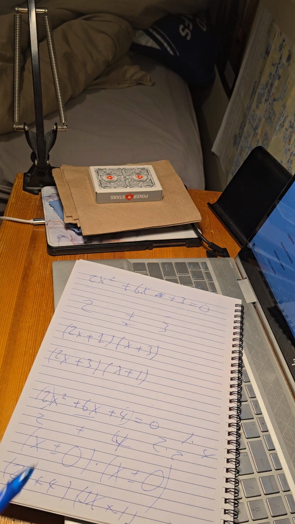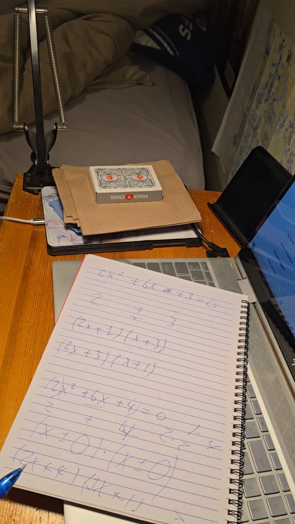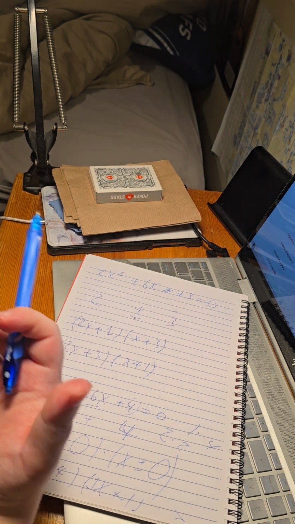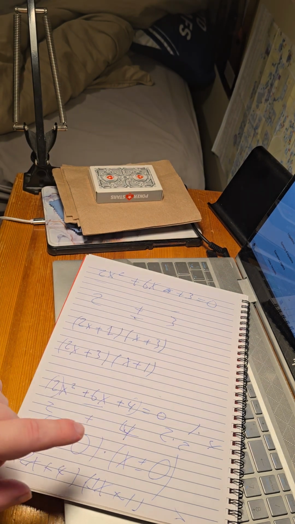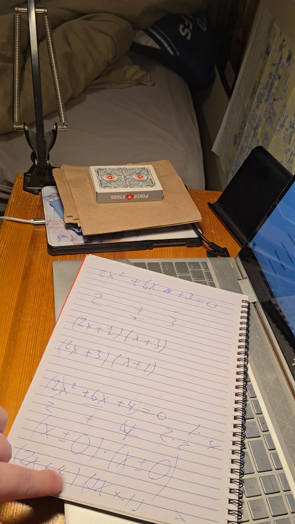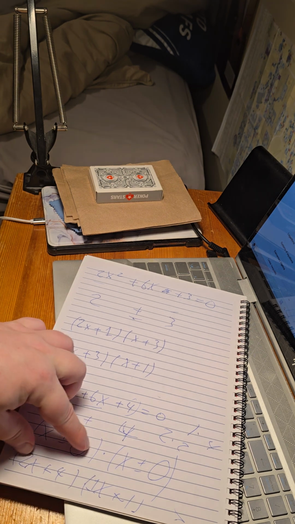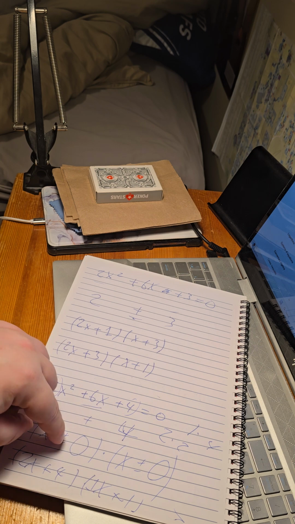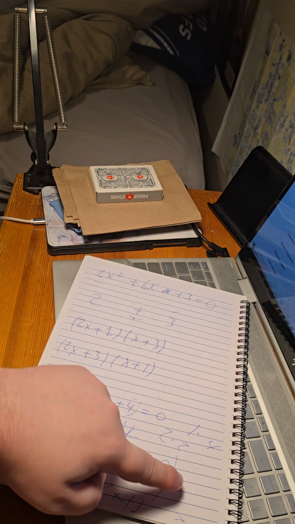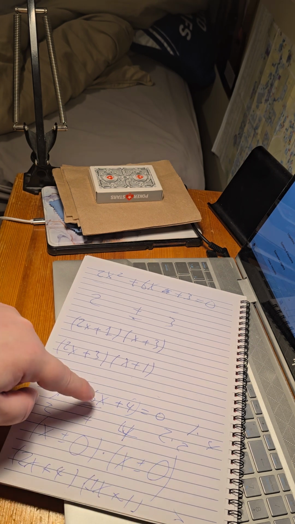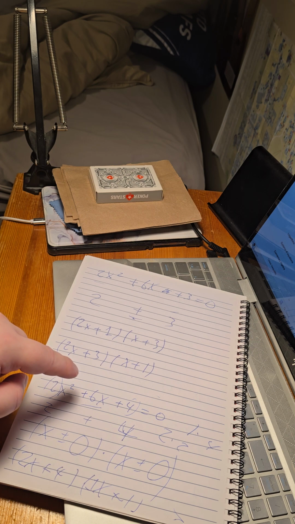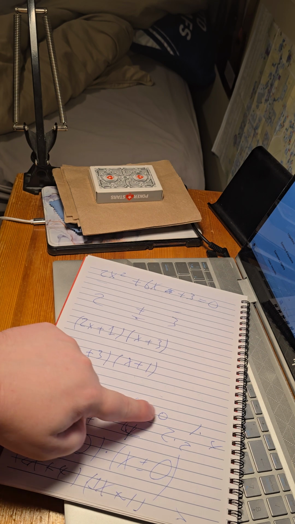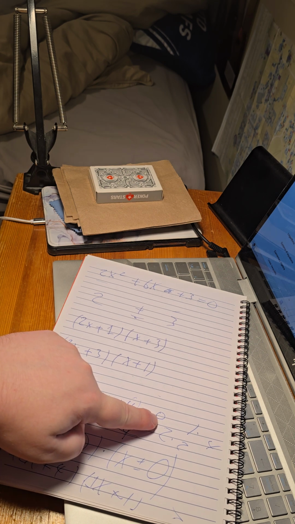Now the next step from here would be: what does x equal? What x equals is this bracket becomes 0, because then you have 0 times something equals 0, and both sides of the equation would be 0.